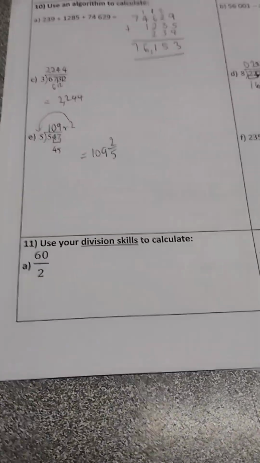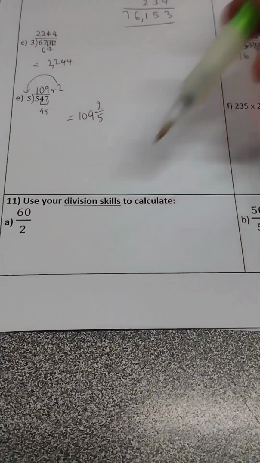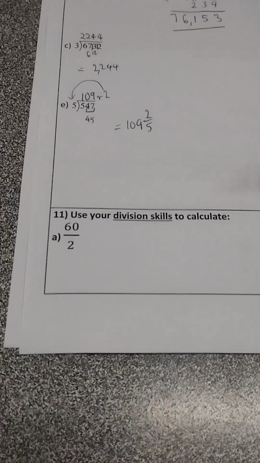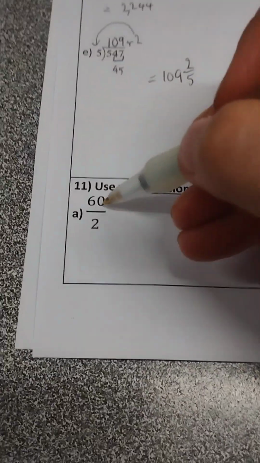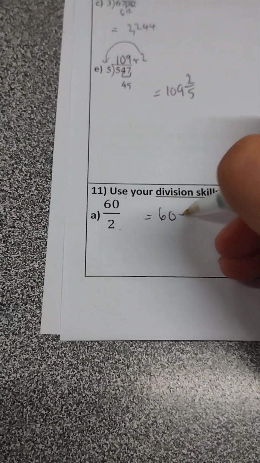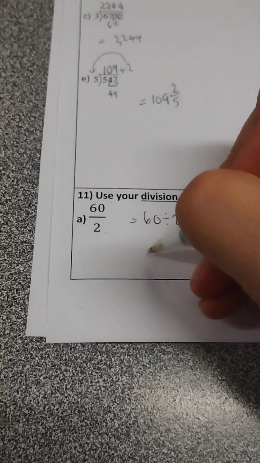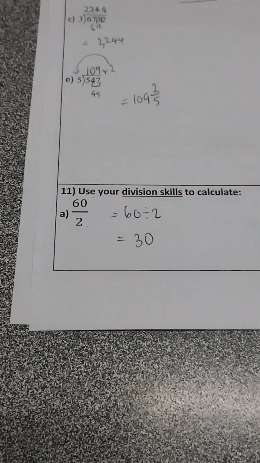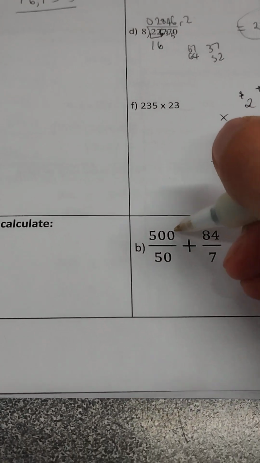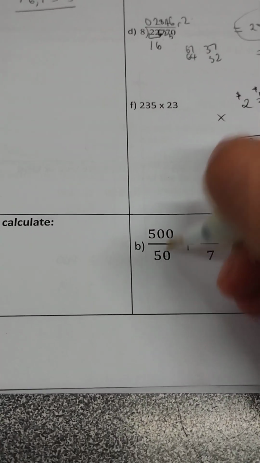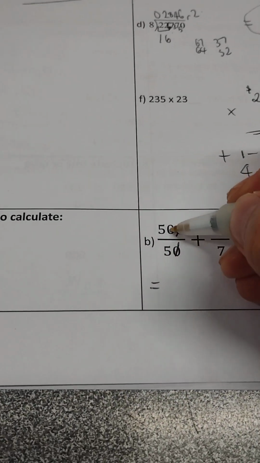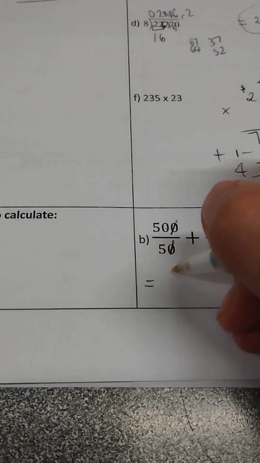And our last part here, it says use your division skills to calculate. So you might see fractions, but forget about fraction skills, just use our division skills. 60 divided by 2. This is what it's saying. You can write it like that. What's half of 60? It's just 30. Over here, I'll do each one individually. Now, I can see a 0 on top and on the bottom, so I'm going to cancel one from there and one from there. That leaves me with 50 divided by 5, which is just 10.